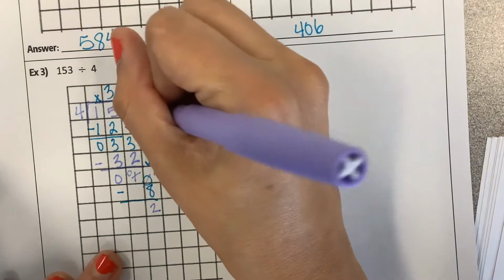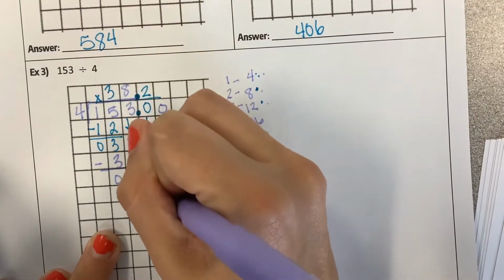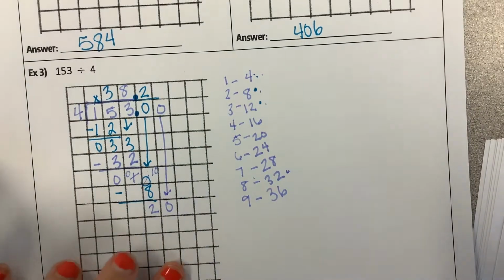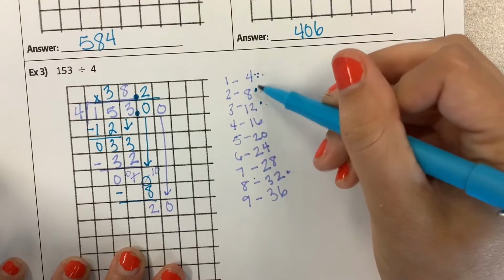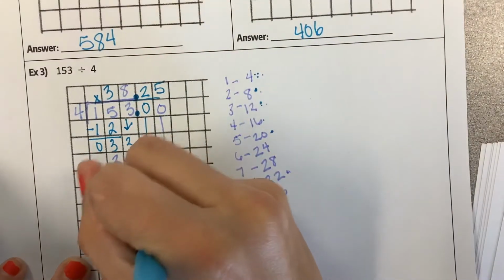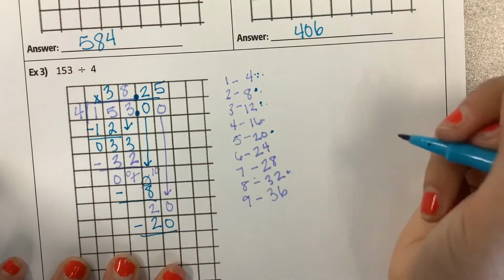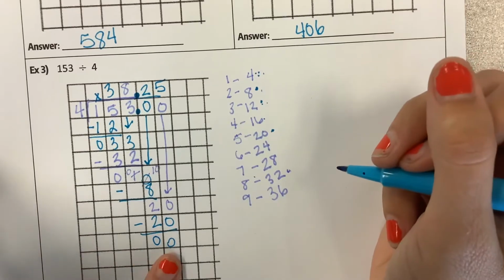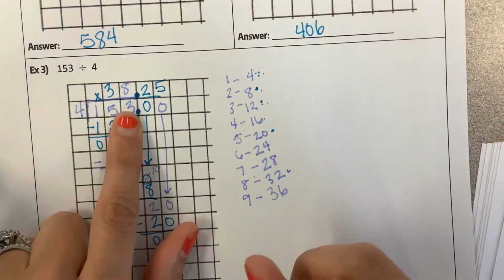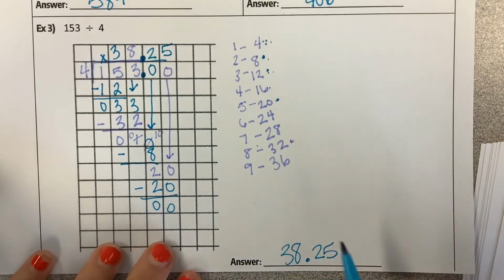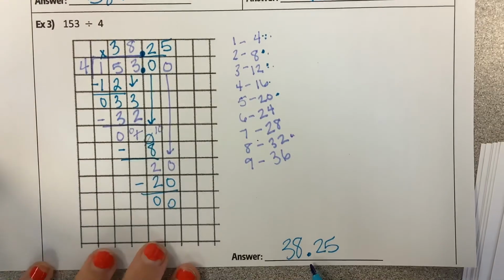I have nothing to bring down, so I'm adding a 0. And I'm bringing that down to 20. Now let's count. How many times does 4 go into 20? It goes in 4, 8, 12, 16, 20. It goes in exactly 5 times. 4 times 5 is 20. Then we subtract. 0 minus 0 is 0. 2 minus 2 is 0. We finally got our remainder of 0. So our answer is 38.25. That decimal that we added in is in our answer.